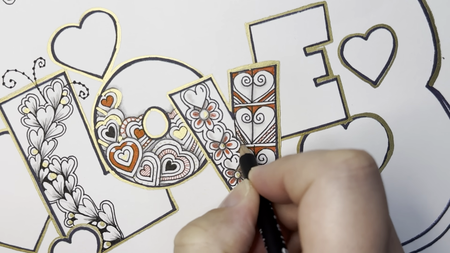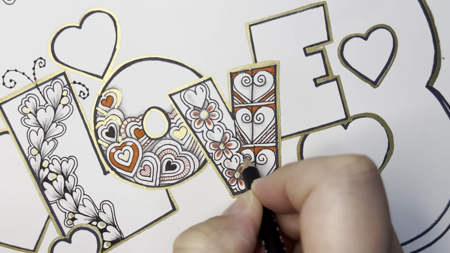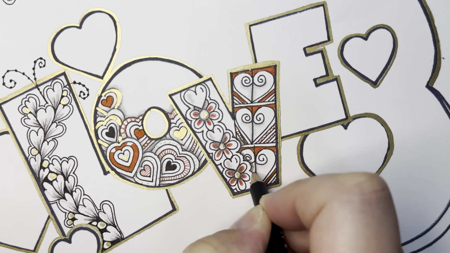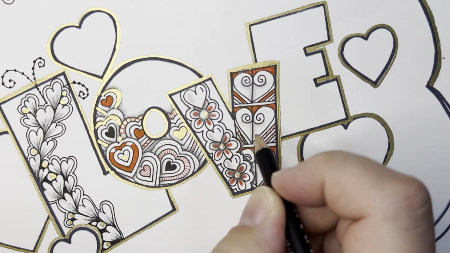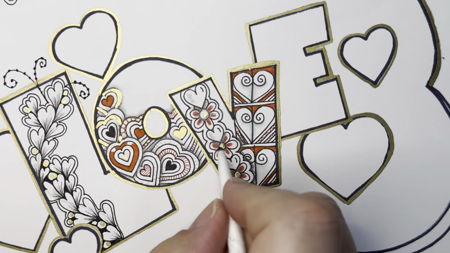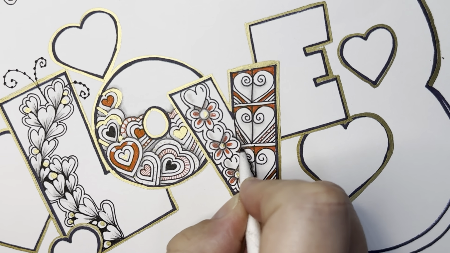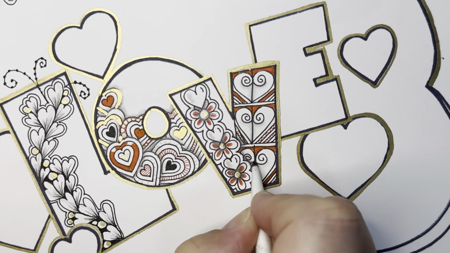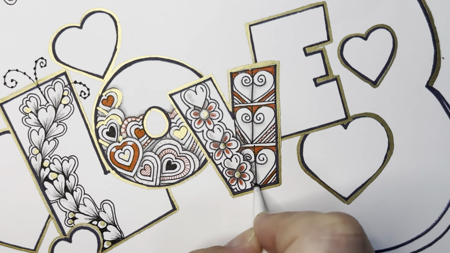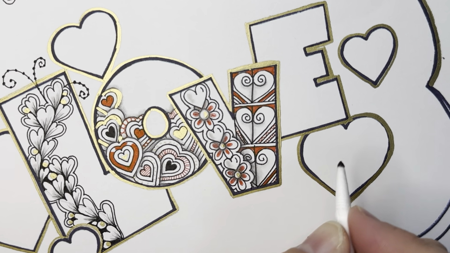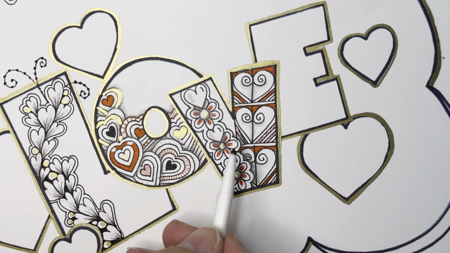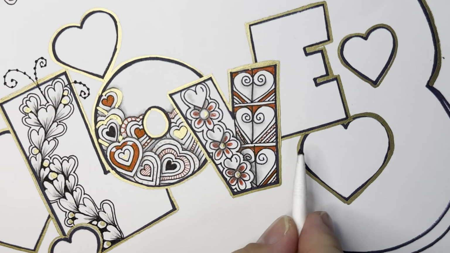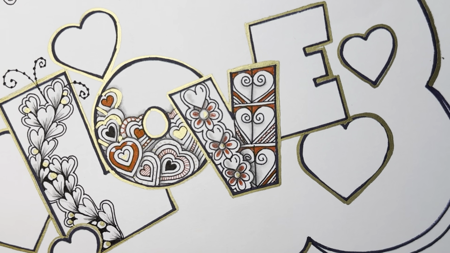So I'm going to put in graphite all around that outside edge there where it goes over the other one. I'm just going to give that the slightest little pull out. And that shadow just lifts this tangle up and pushes this one behind.